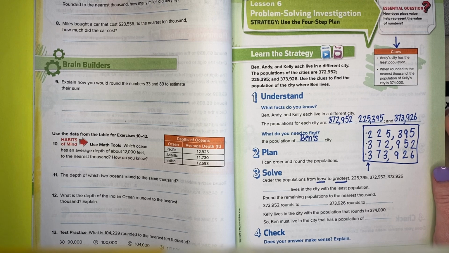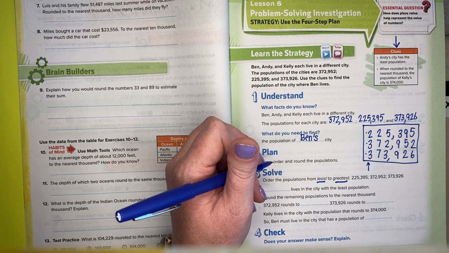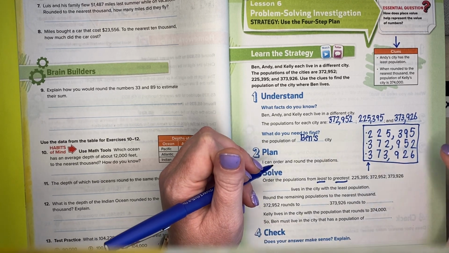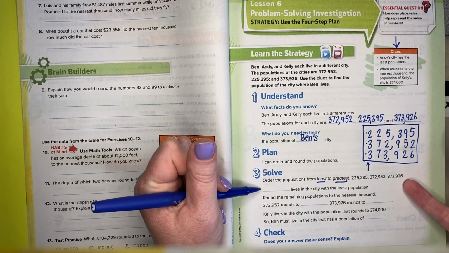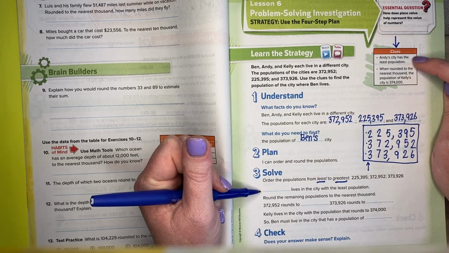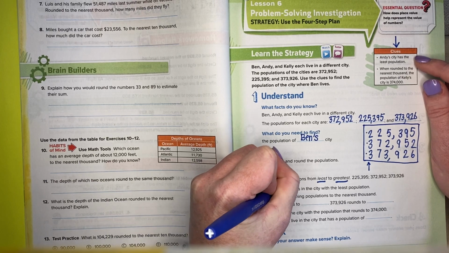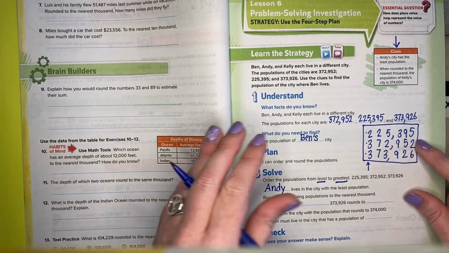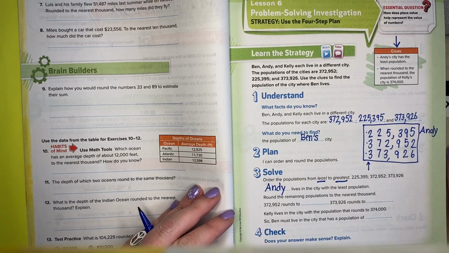Of those 3 digits, which one is the least? 225,395 is the least populated city because it is a 2 instead of a 3, which is smaller, okay? So if I go down here and it says blank lives in the city with the least population, well, I know in my clues that Andy lives in the city with the least population. So I'm just going to write Andy beside my chart because I know that this is his city. Okay, can you see that?